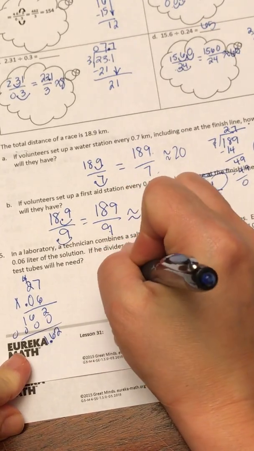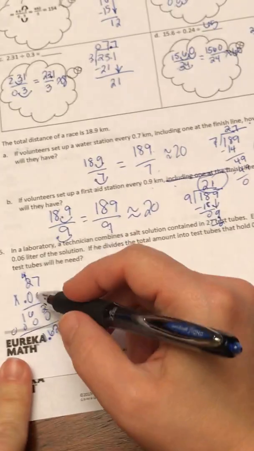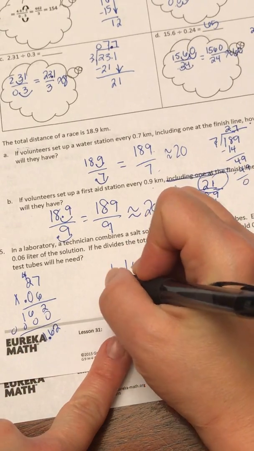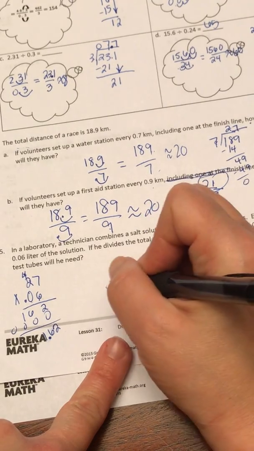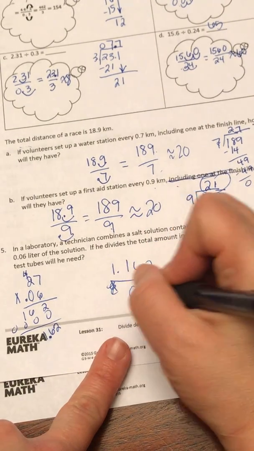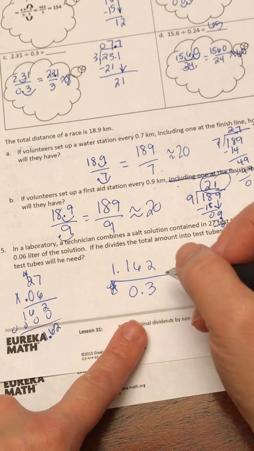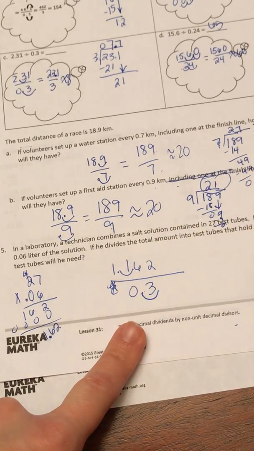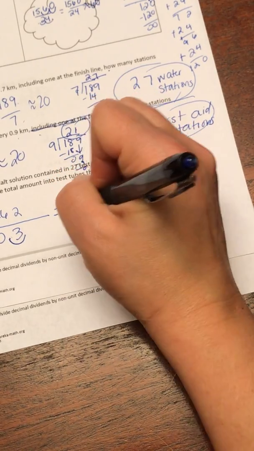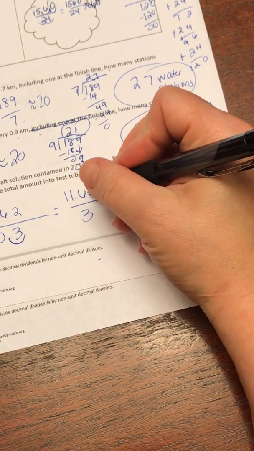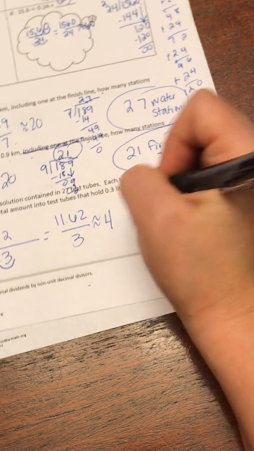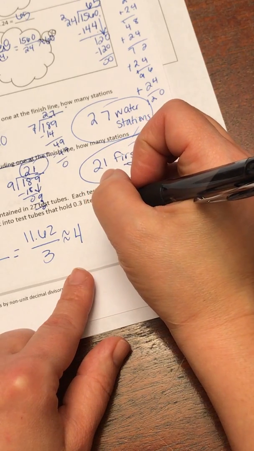So now I'm going to take that 1 62/100, and instead of using these test tubes, you know what? He decided that he needs some smaller test tubes. Whoops. So he goes to Walmart and he buys some smaller test tubes. And now these each hold 0.3. Now, I know I'm going to move my decimal 1 place. So that's going to give me about, divided by 3. 11 62/100 is really close to 12, so I'm going to guess my answer is going to be close to 4.